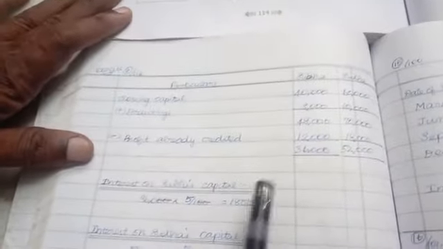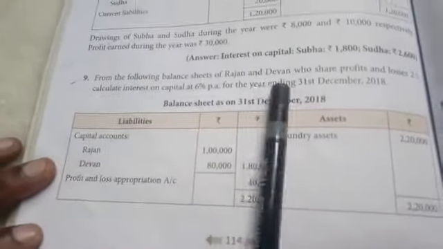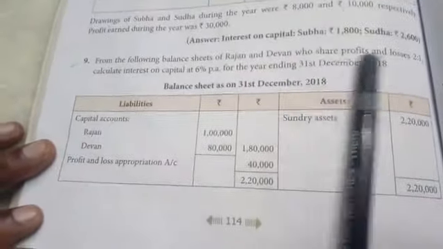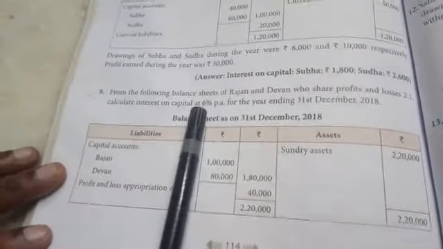Are you clear? Then come to exercise number 9. From the following balance sheet of Rajan and Devan, who share profit and losses 2:1, calculate interest on capital at 6% per annum for the year ending 31st December 2018.